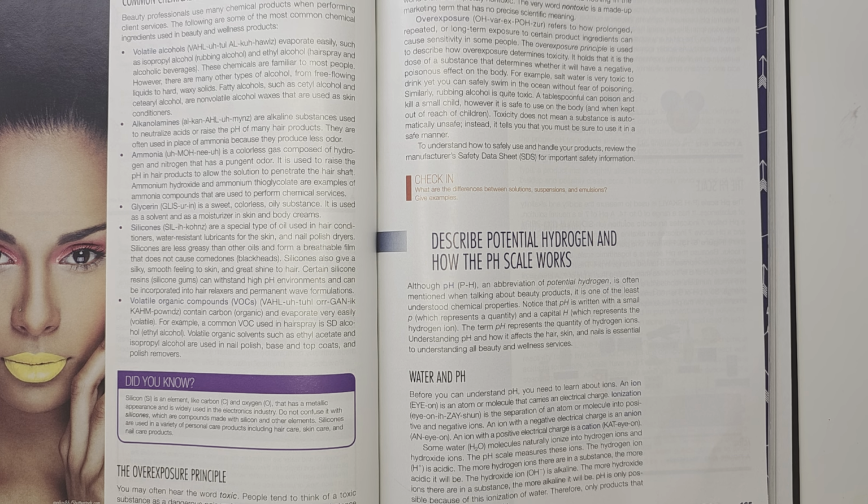Check in. What are the differences between solutions, suspensions, and emulsions? Give examples. Describe potential hydrogen and how the pH scale works.